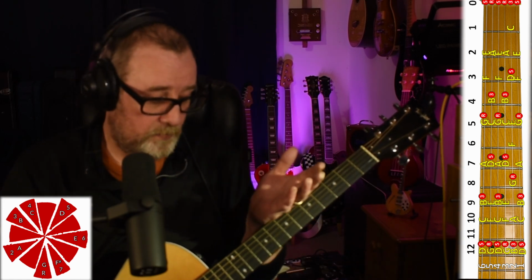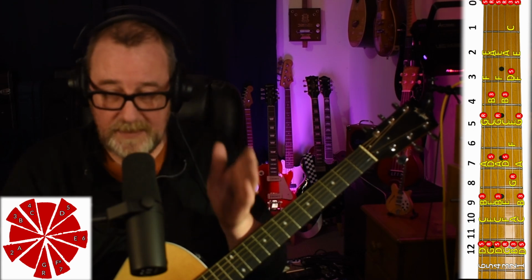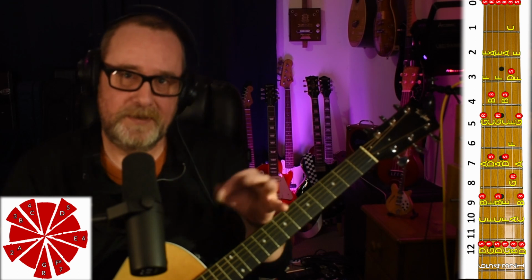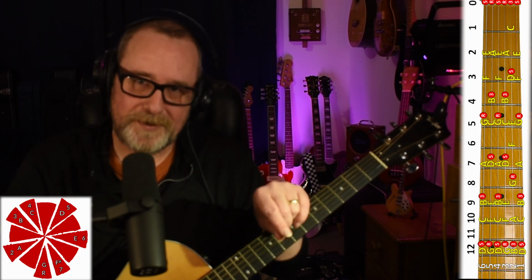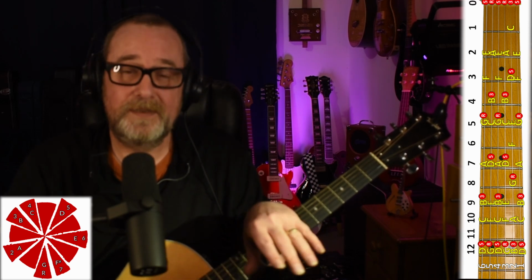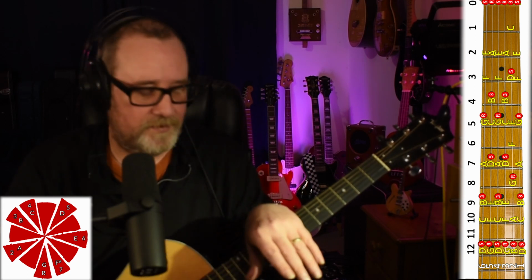So these are all called inversions. If the root note is on the base of the chord, that is the lowest note played within the chord, that's called a root inversion. If the third is the lowest note played, i.e. it's on the base of the chord, that's a first inversion. If the fifth is the lowest note played, i.e. it's on the base of the chord, then that's a second inversion.